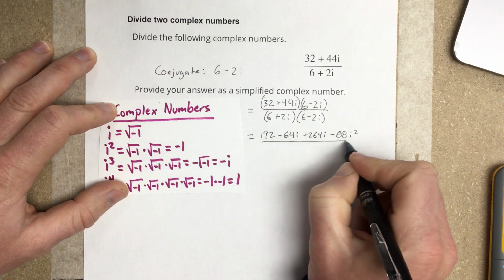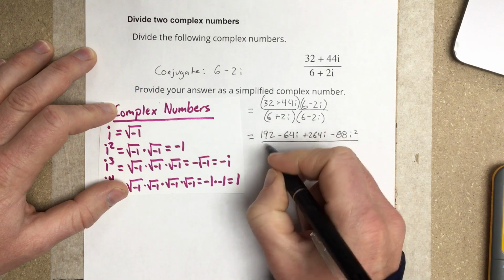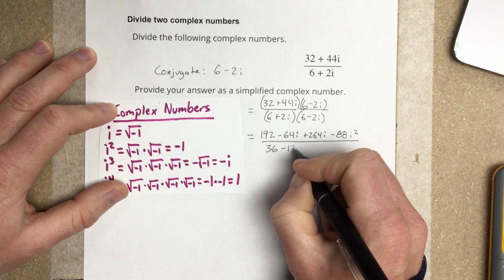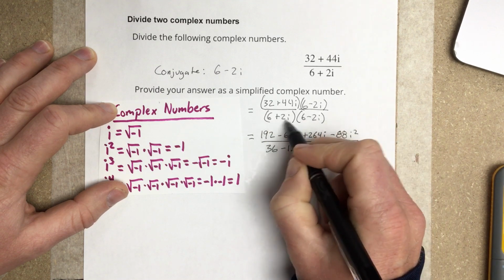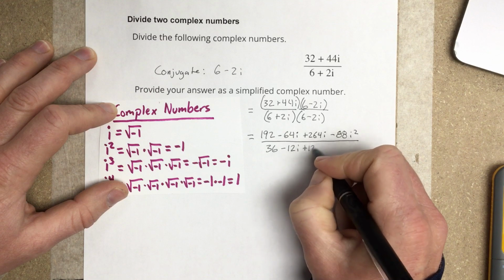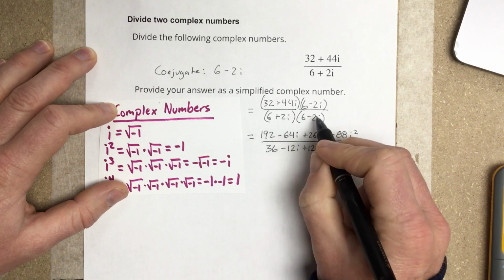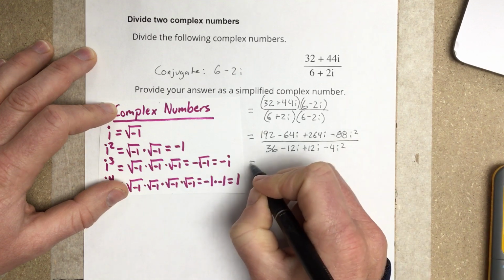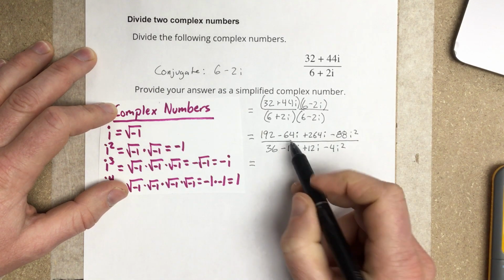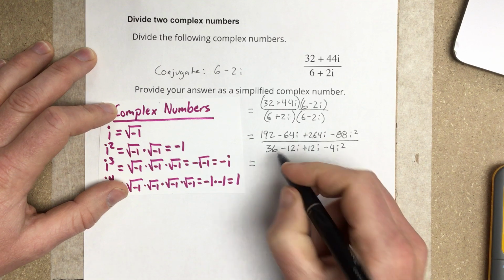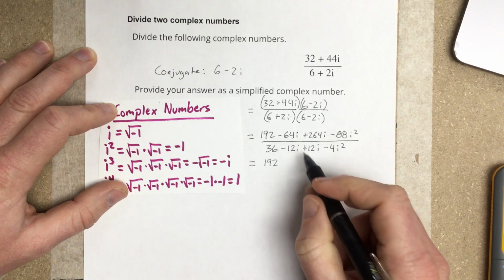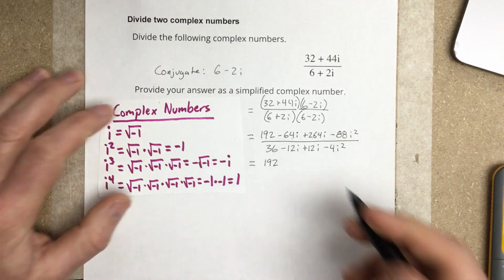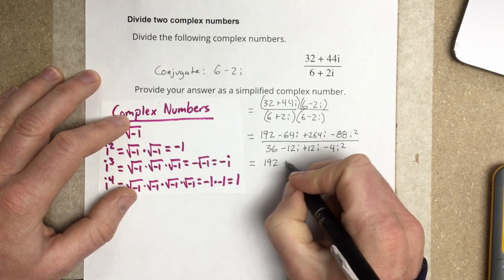And then on the denominator here, we have 6 times 6, which is 36, 6 times negative 2i, which is negative 12i, 2i times 6, which is positive 12i, and 2i times negative 2i, which is negative 4i squared. Let's combine these middle terms here. So I have 192. Combine the middle on top: I got negative 64 plus 264, that's plus 200i.